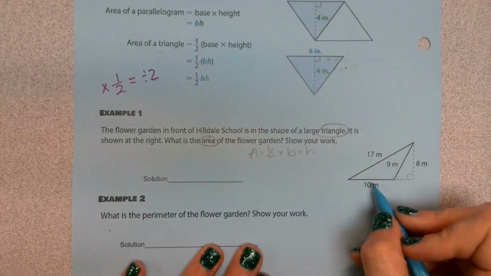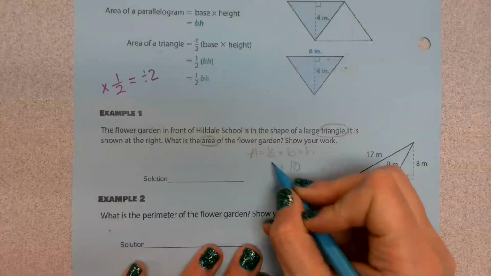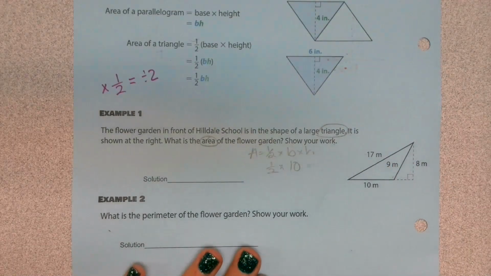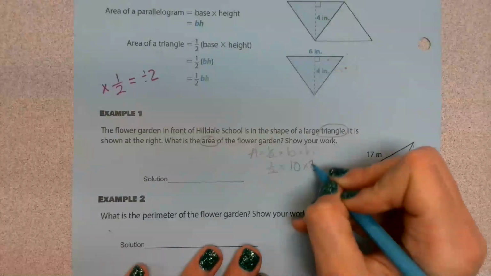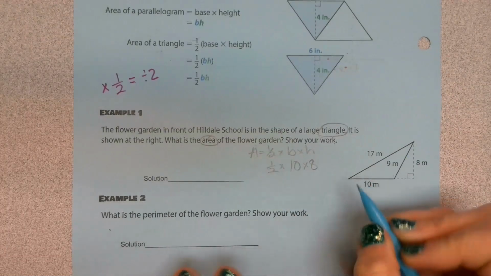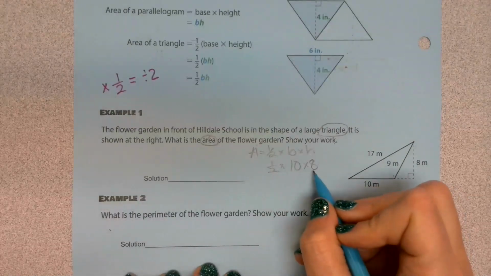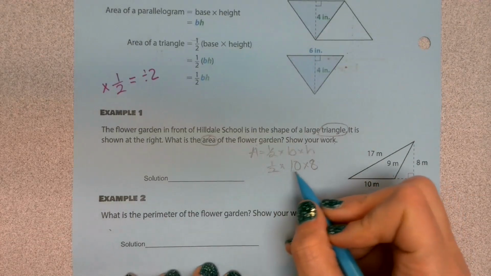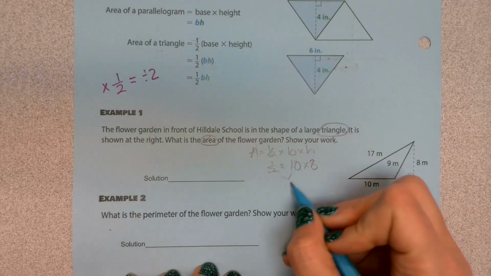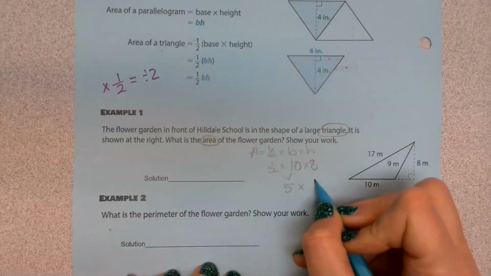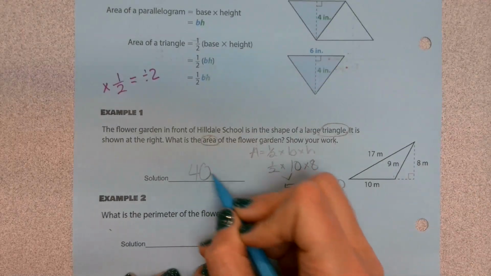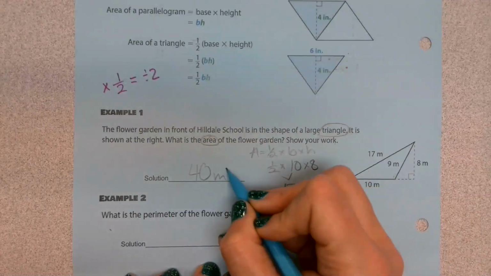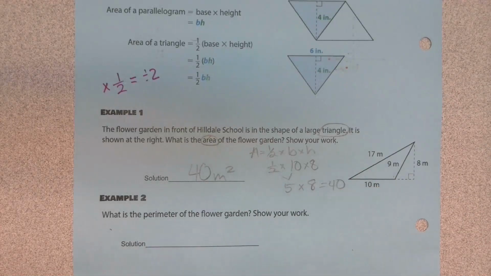I see a base of 10. Don't forget your half. And I see a height of 8. How'd you do? All right, so this is where you can kind of pick and choose. Oh, that's an easy 80, but I'll do a half times 5 or 10 because it's nice, easy 5, and 5 times 8 is 40. I have an area of 40. Went back to my shape to see my symbol or my label and meters squared.